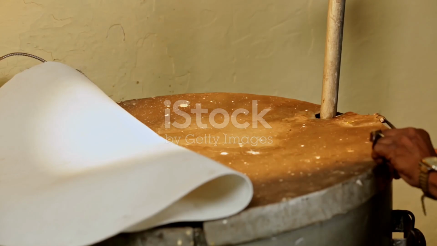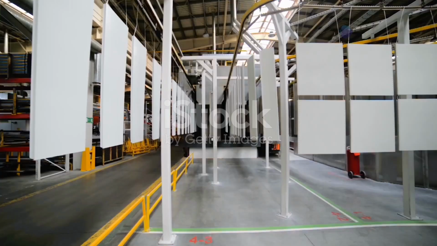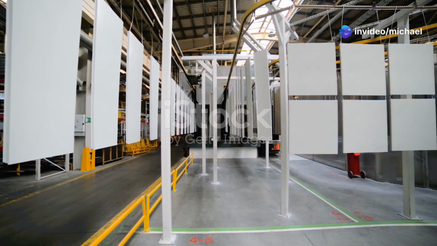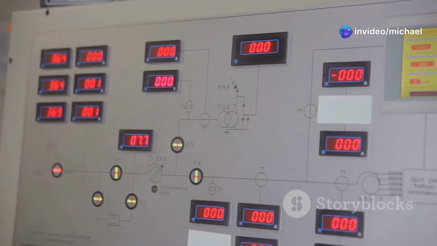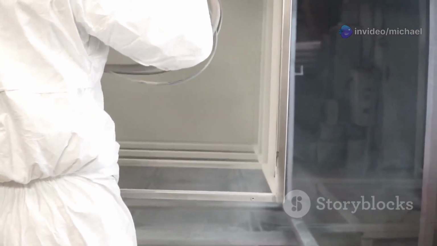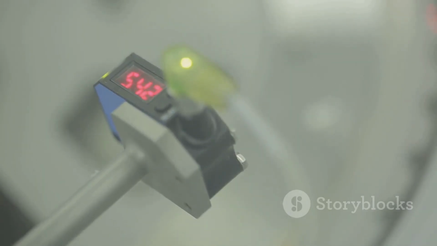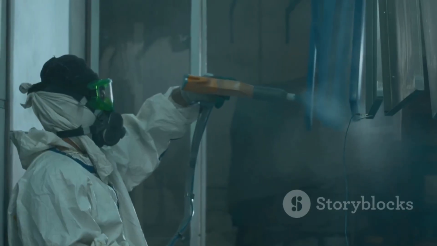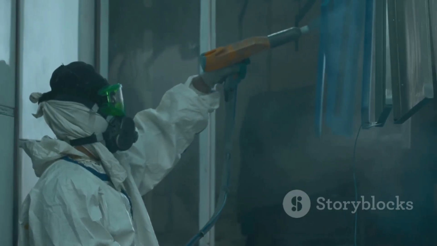So how do we fight back against these pesky blisters? First off, control. We need to control the environment. Keep the humidity in check, make sure the coating is applied at the right thickness, and get that temperature just right. It's like baking, only with industrial coatings instead of cake batter.